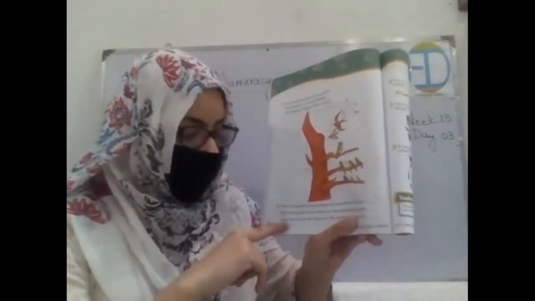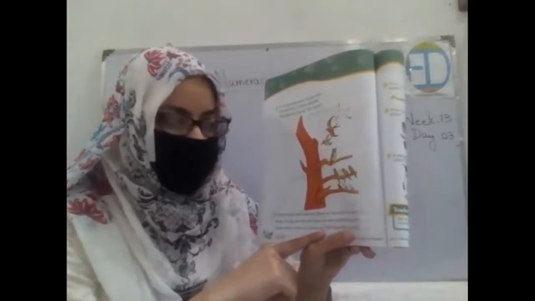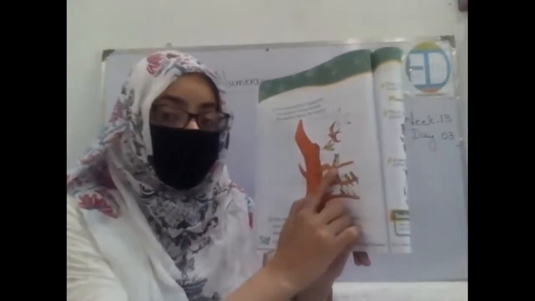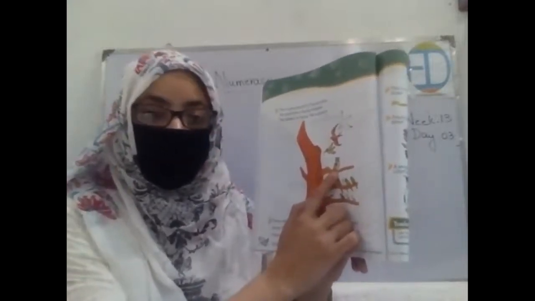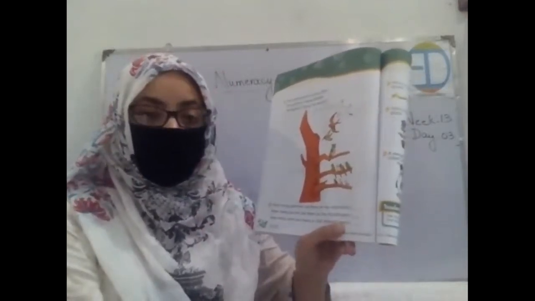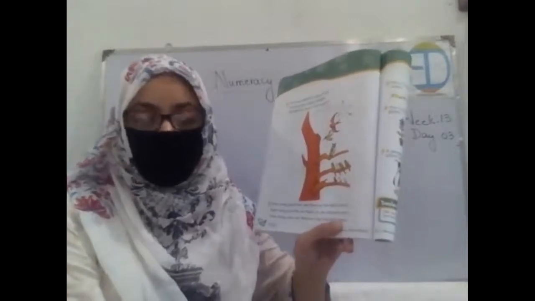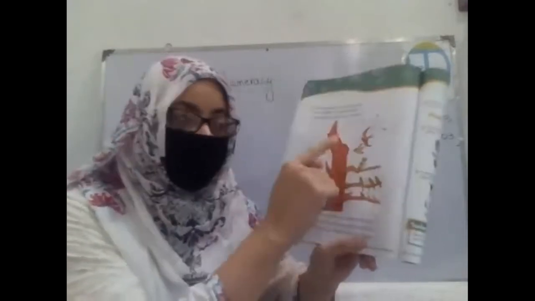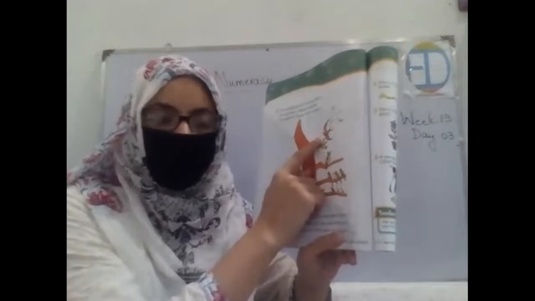Excellent. How many owls are there on the highest branch? Can you see any owl in this? Yes, there is. On the last or the top branch, how many owls are there? Only one. So you are supposed to write number one over here, right? And if I ask you how many sparrows are there highest in the sky? One, two, and three, right? Which are flying over there, and they are highest among all of them.